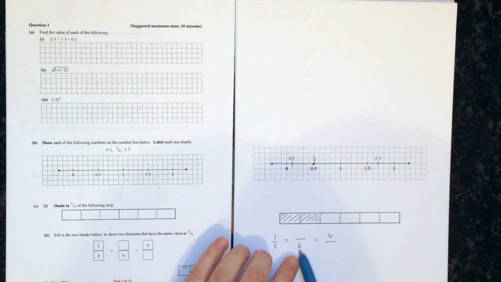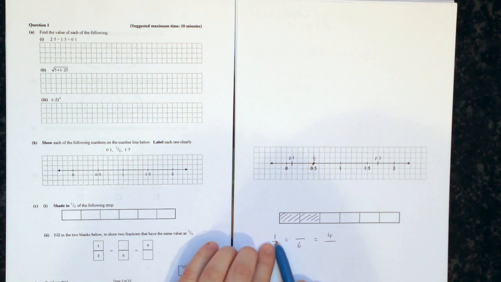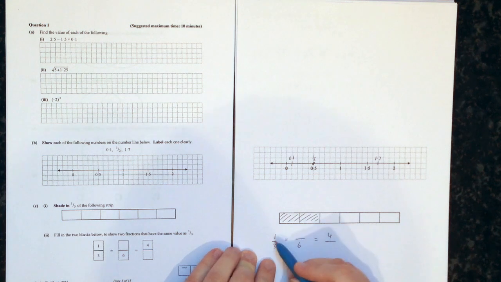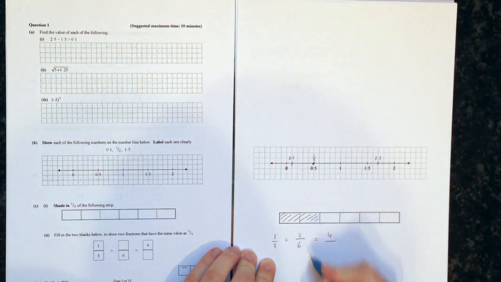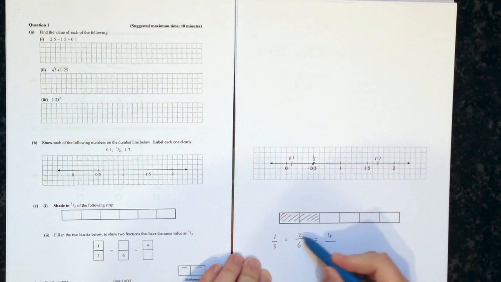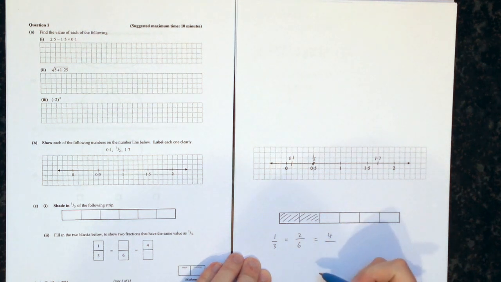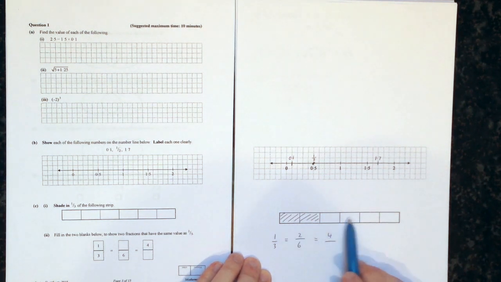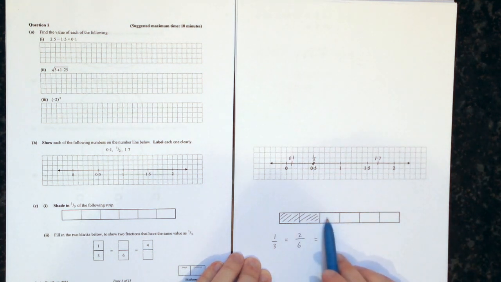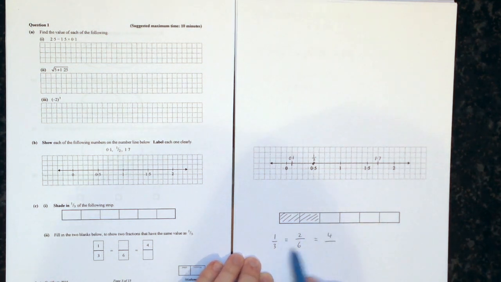So we multiplied 3 by 2 to get 6, so we multiply 1 by 2 to get whatever's on top here. So 1 by 2 will be equal to 2. So we have 1/3 is equal to 2/6, which is what we have up above. 1, 2, 3, 4, 5, 6. 1/3 is 2 of the 6ths.